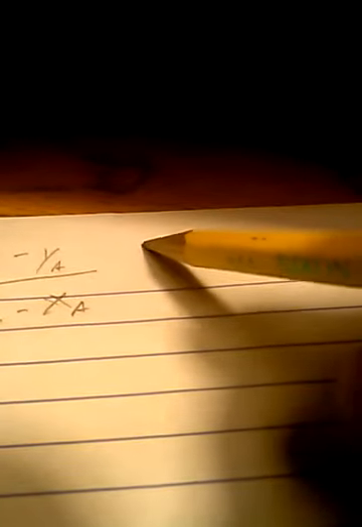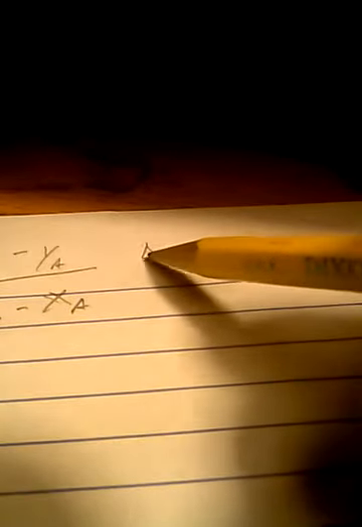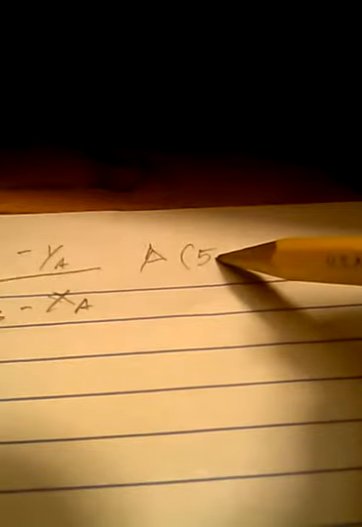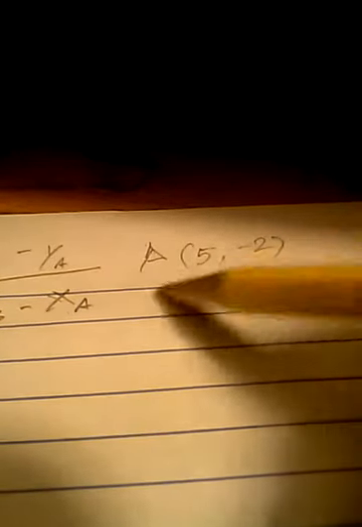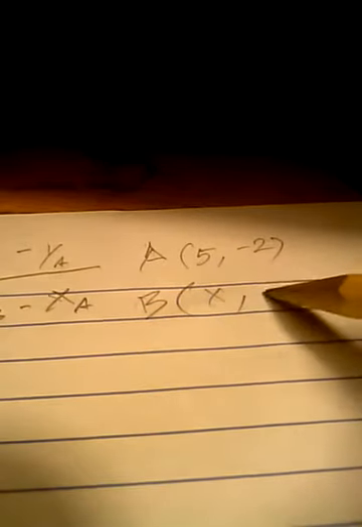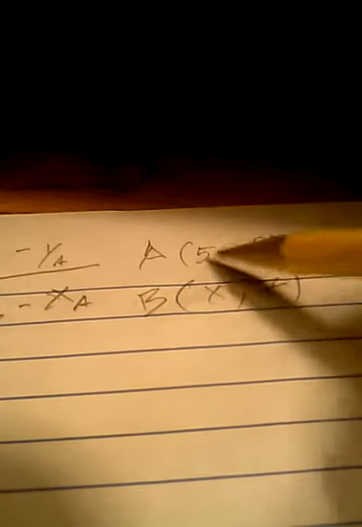For point A it was 5 and -2. For point B, it was our unknown x, and 7.